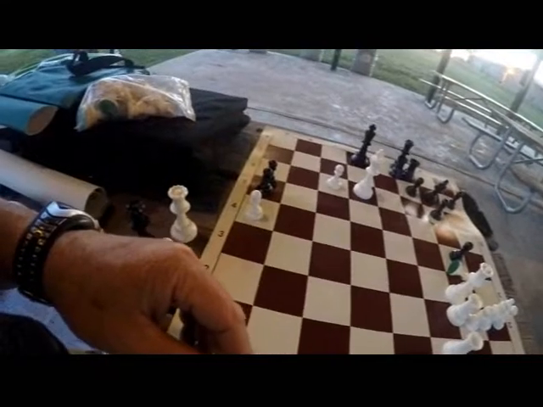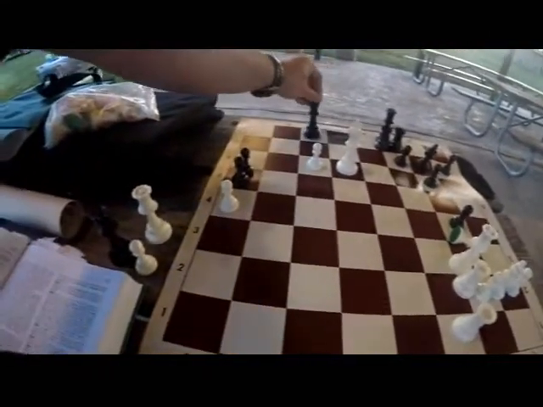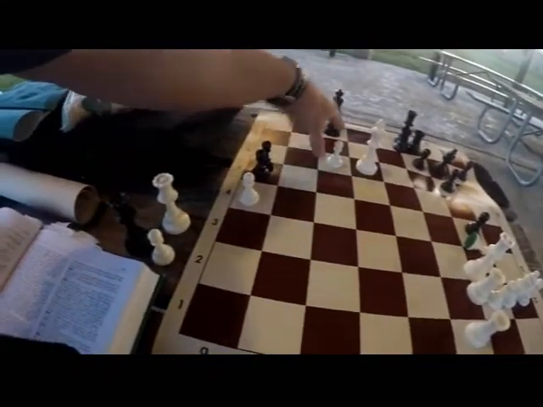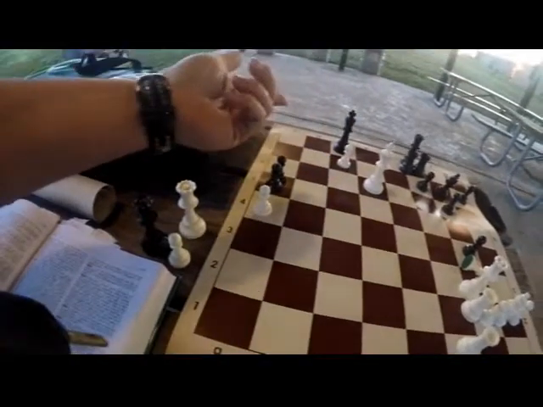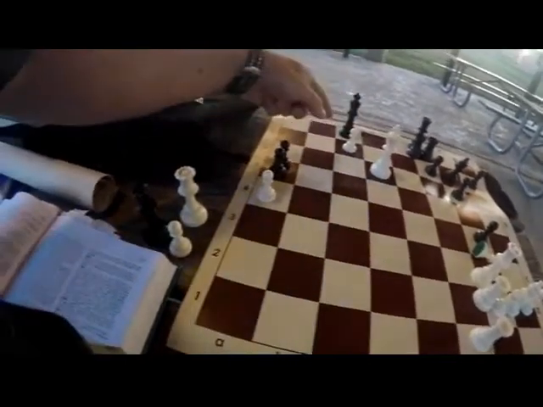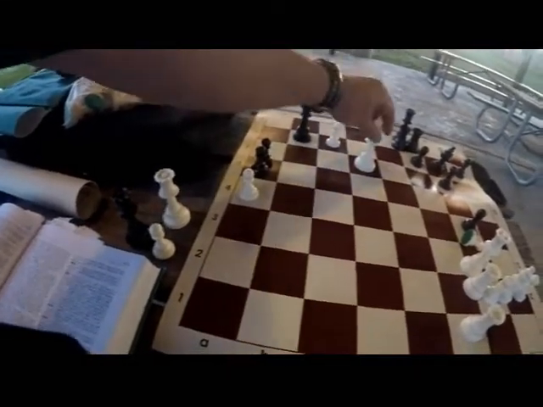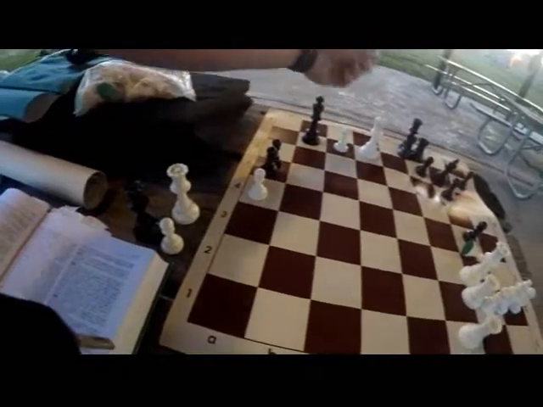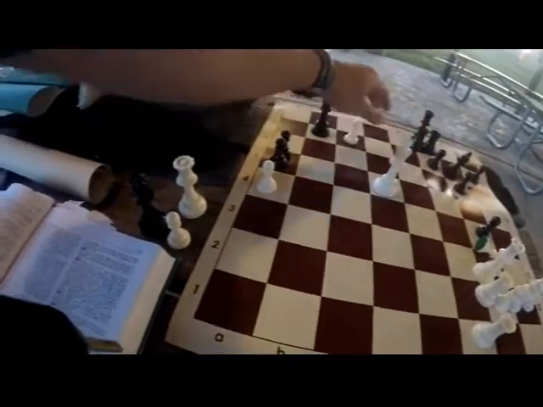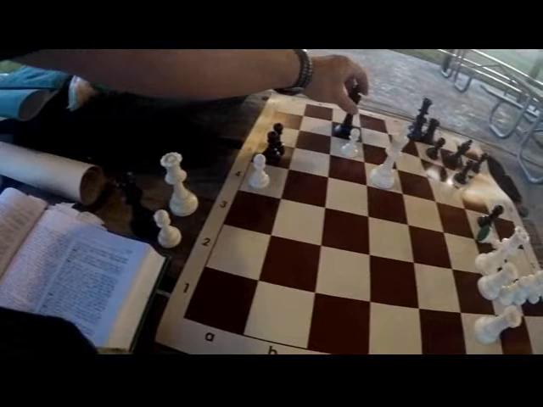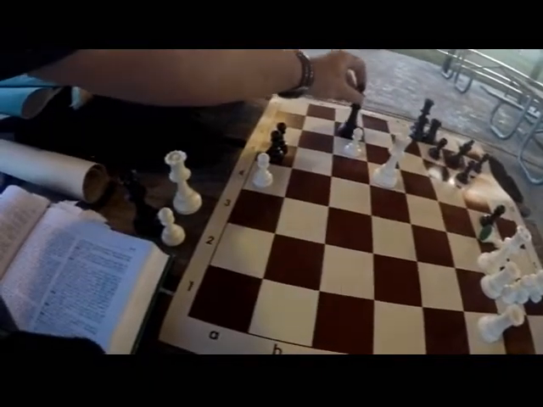Now he loses because he went the wrong way. Because now when he goes over, he can't go there because the pawn, or here, but he can go there. So he has to sidestep it, and you just queen.